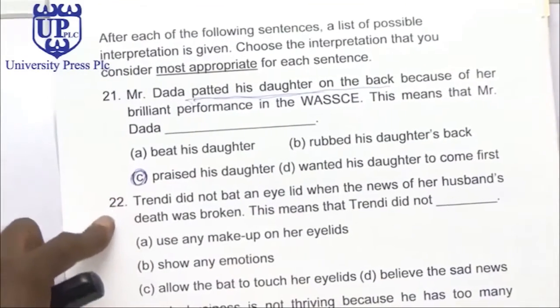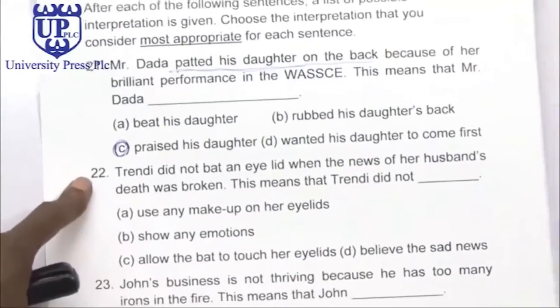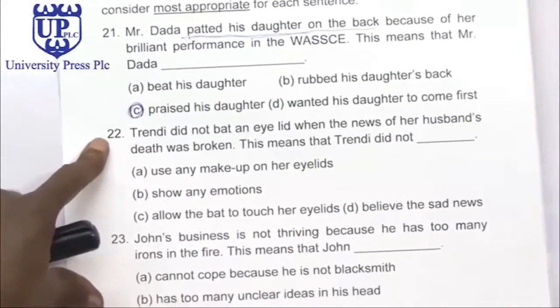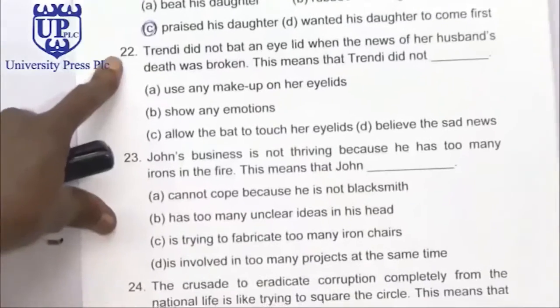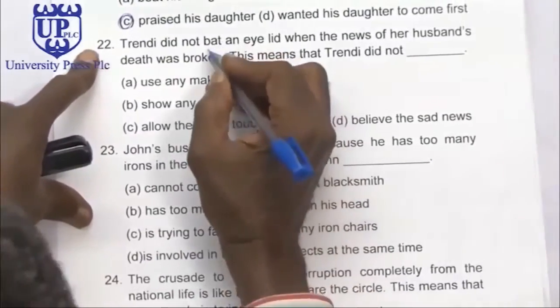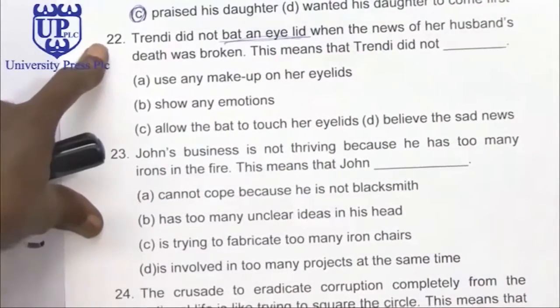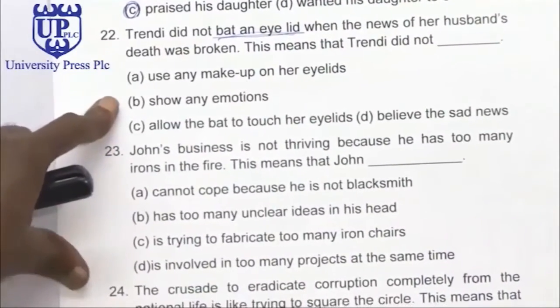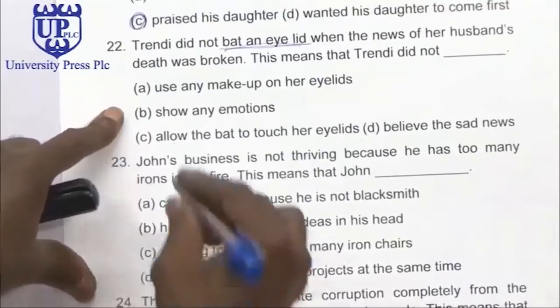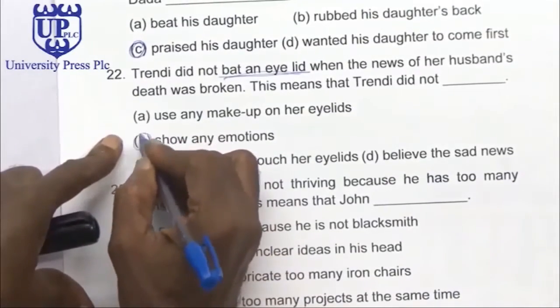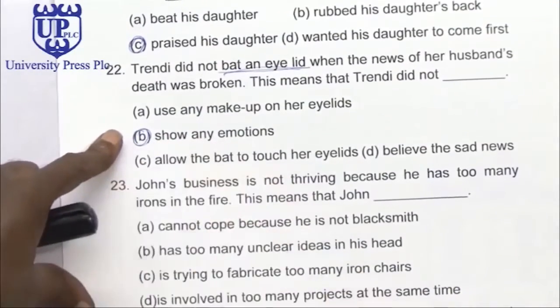Praised his daughter. Number 22. Trendy did not bat an eyelid when the news of her husband's death was broken. To bat an eyelid, that is the expression there. That means that Trendy did not, the answer actually is show any emotions. She didn't bat an eyelid. She didn't show any emotions.